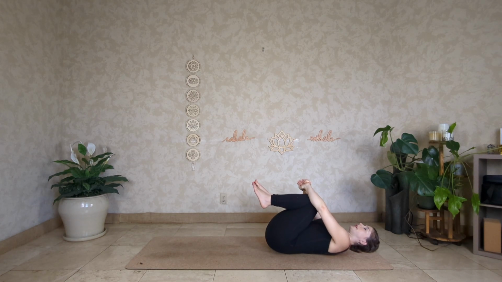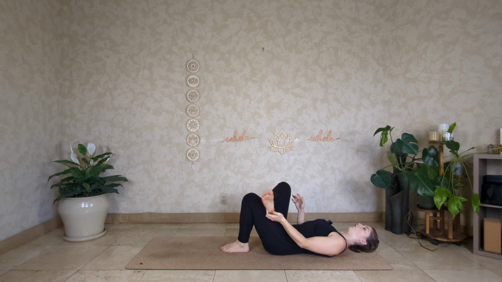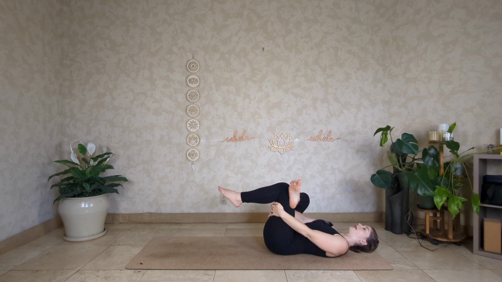And then from here, we're gonna plant the feet down. We're gonna cross the right ankle over the opposite knee. Press the right knee away. Stay here or interlace the hands behind the left leg, using the elbow to press the right knee away.